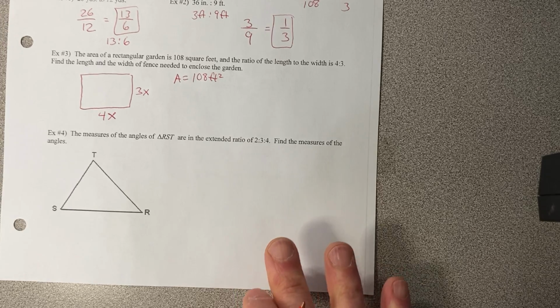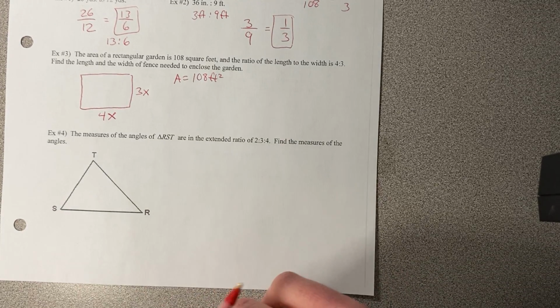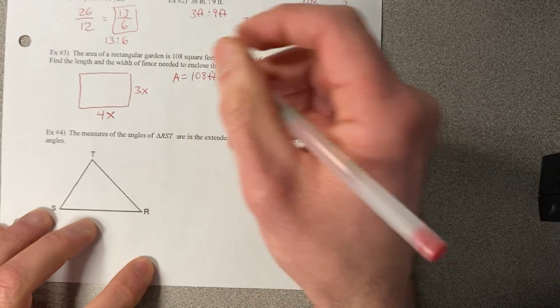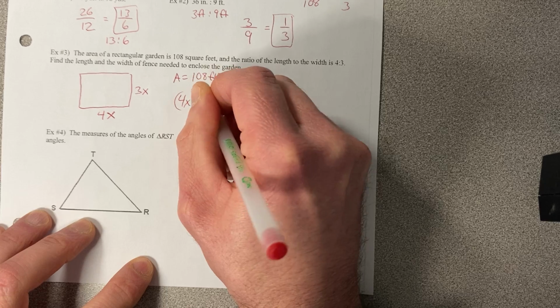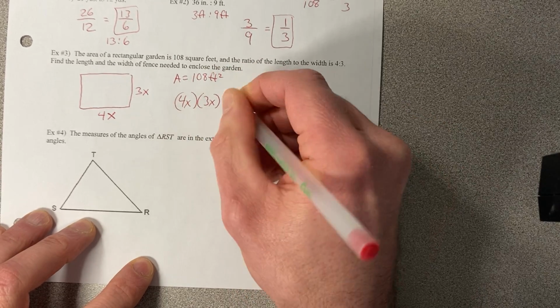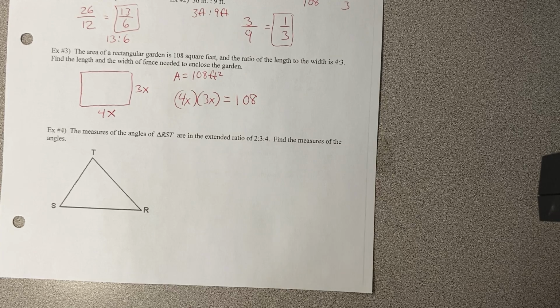So instead of thinking of it as 4 and 3, think of it as 4x times 3x. So 4x times 3x is going to equal the 108. Are you guys with me on that? Yeah. Okay. From there, it's an algebra problem, but is it one that you guys can handle?